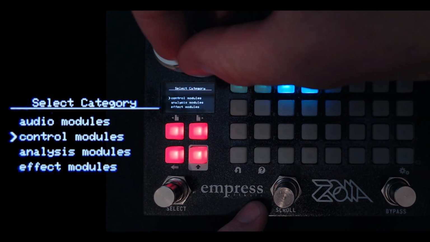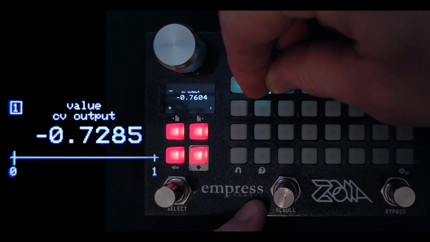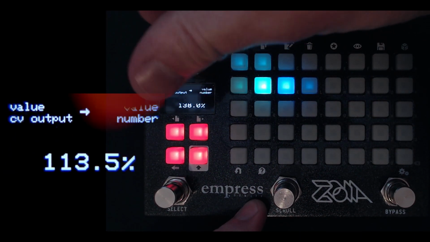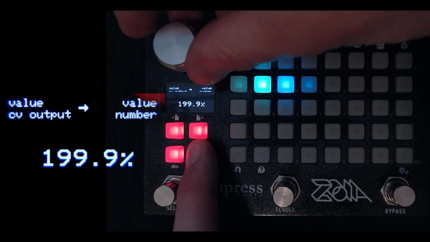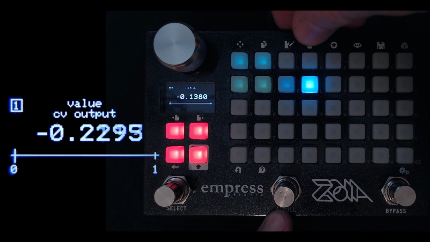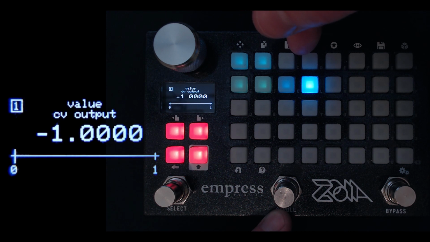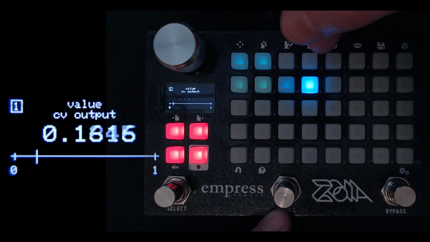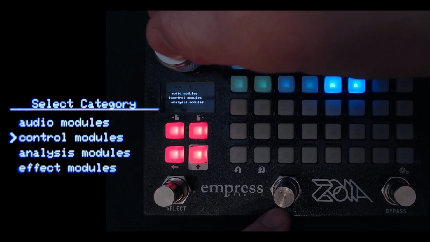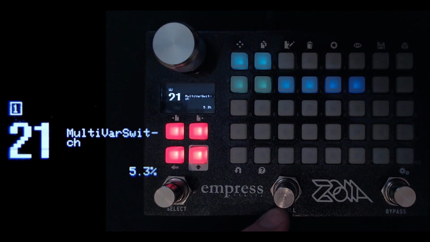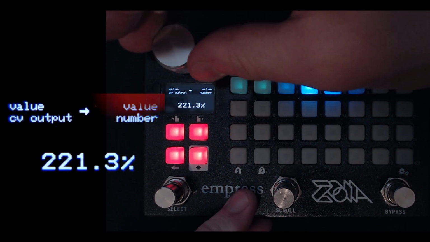So we add more value modules. So I'm going to do another one here. I'm going to patch this in here and give this a connection strength of 200, like so. And the output here goes down to minus 1, and it goes up to 0.2. And we're going to do another value module, as many as needed, depending on how many switches you are actually catering for. Again, we do a connection strength of 200.